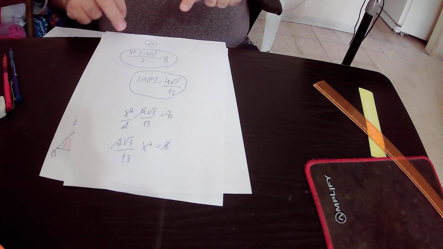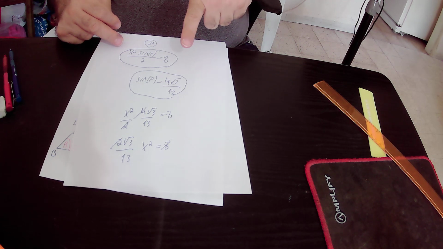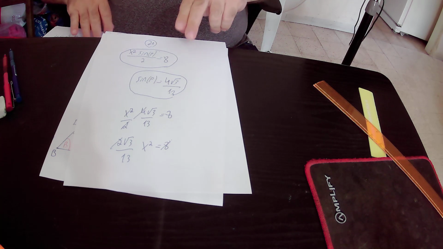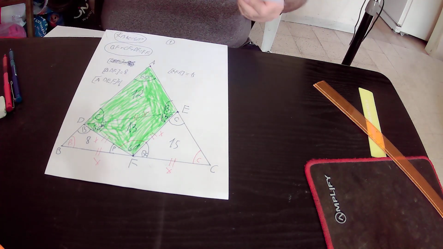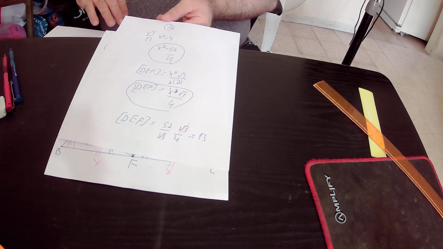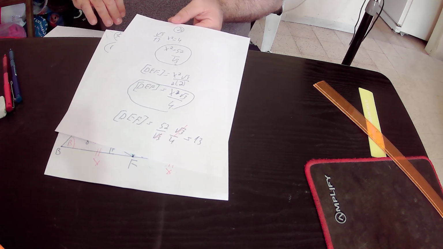After we substituted, we found out that x squared equals 52 over root 3.